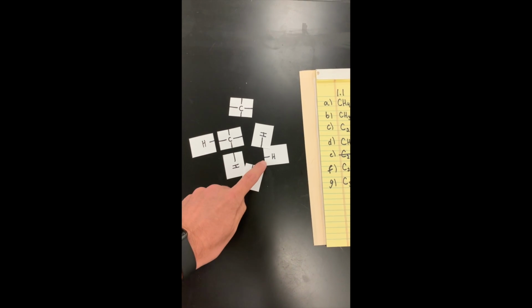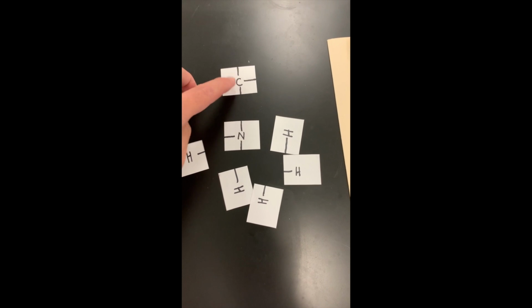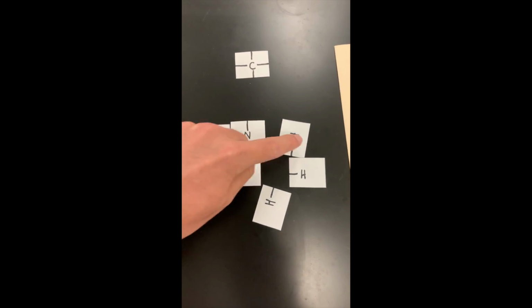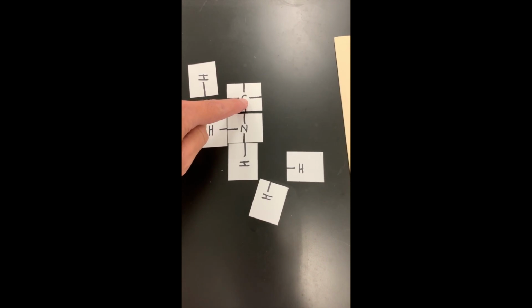1, 2, 3, 4, 5. Okay. And we need a nitrogen. Okay. So here nitrogen is normally bonded to 3 total things, and carbon is bonded to a total of 4. So if I try to do this, I'm stuck because I have no extra bonds left over. That's ammonia there. So I need to make that connected to a carbon.